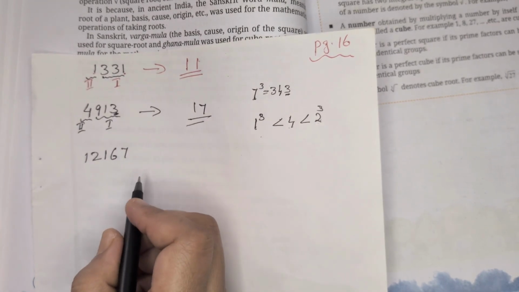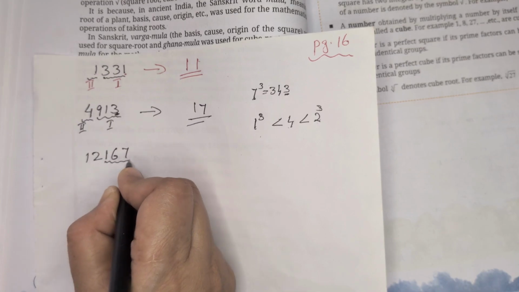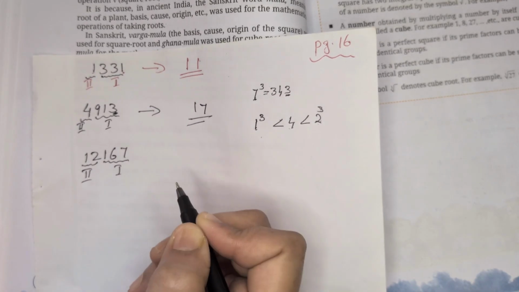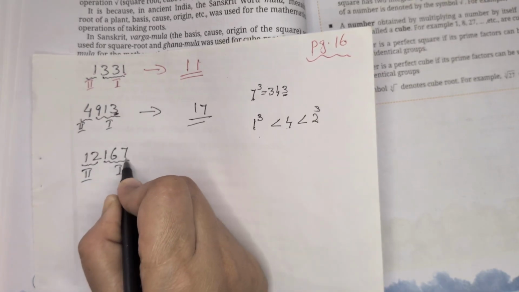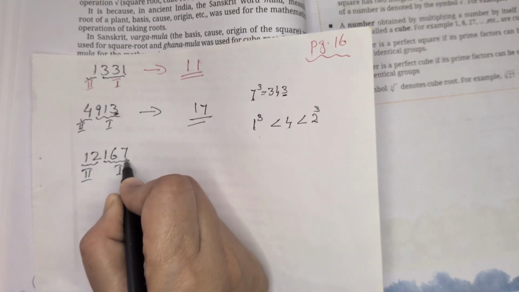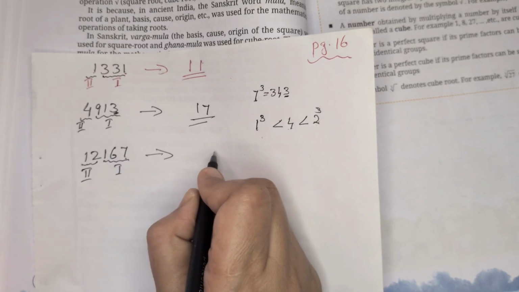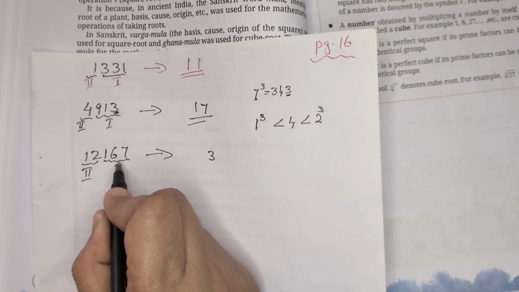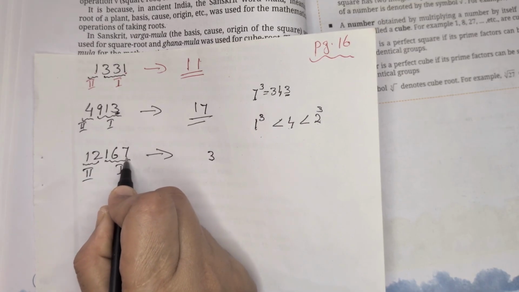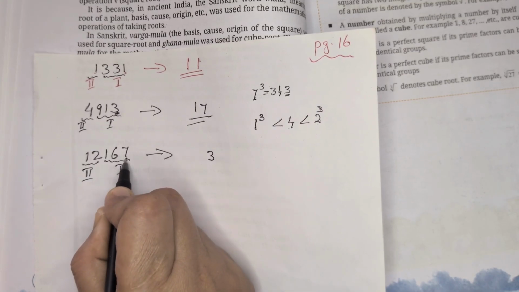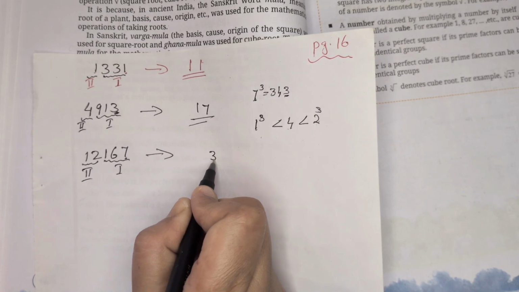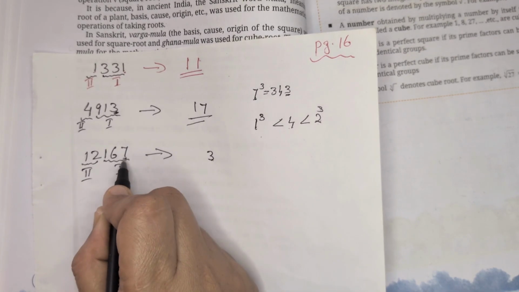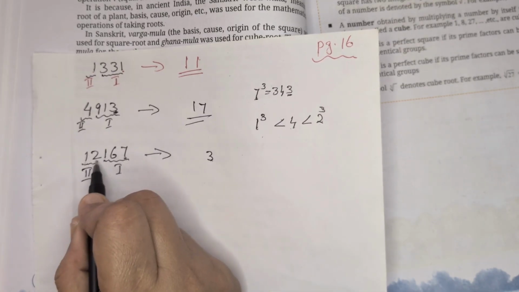12,167. Here also we are making the group. First 3 digits in the first group, then the remaining digits in the second group. Here the digit ending with 7, which means the unit place digit will be 3. 3 into 3, 9. 9 into 3, 27. That 7 is coming here. So look at the unit place digit, and 7 comes when 3 is there in the number's unit place. That's 7. Now the second group is 12.